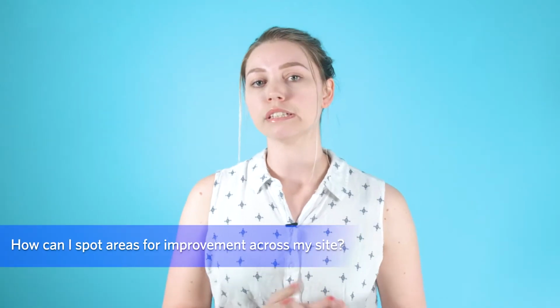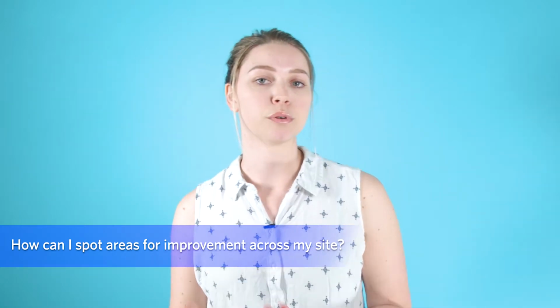And you can set up as many of these tests as you like, so that you can figure out which combination of a number of different factors is most important to your clients or customers, and what they will actually convert on. So there's a number of different things that you can do if you want to improve your site.